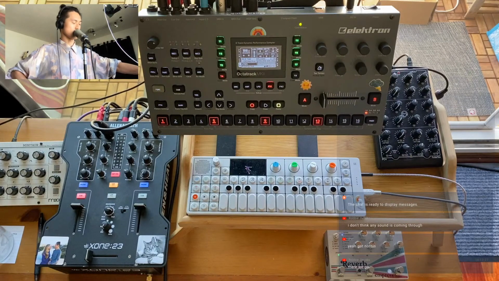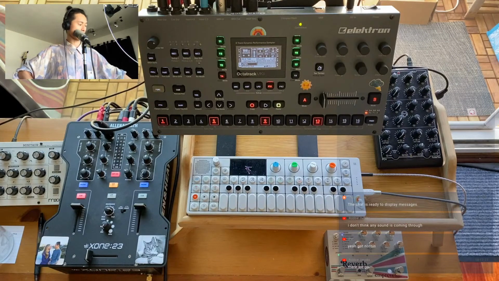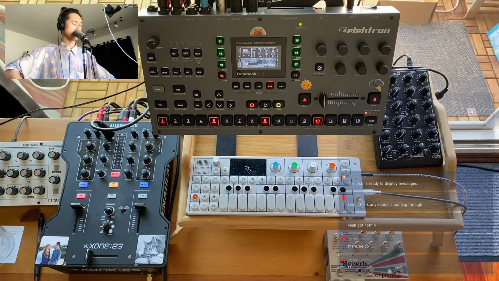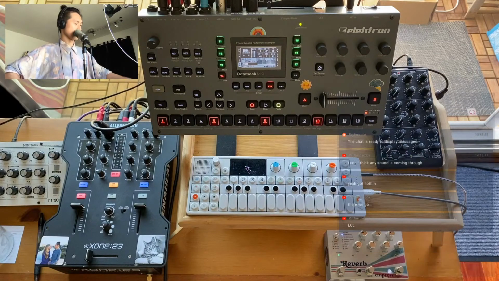Quick overview of what I am setting up here today. I rerouted my mixer with my Octatrack because this guy Mirko commented on one of my YouTube channels, and they basically said that I could use the reverb pedal as a send, and I hadn't really tried that for a while, so I rerouted everything, and now we are going to practice that and test that out.